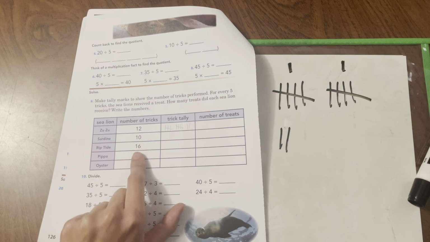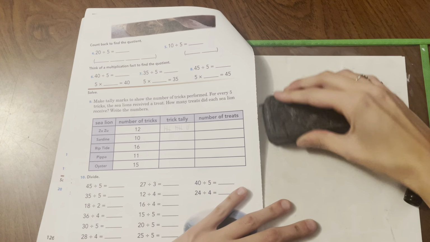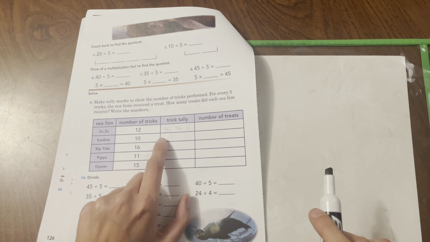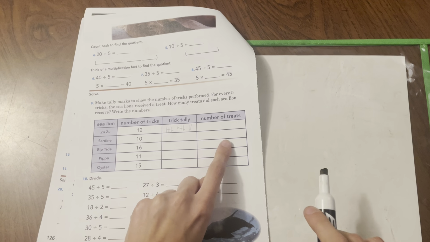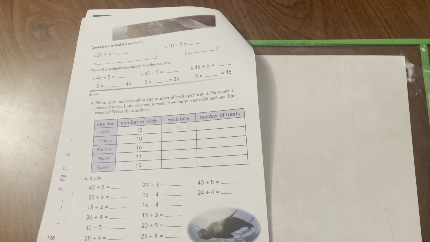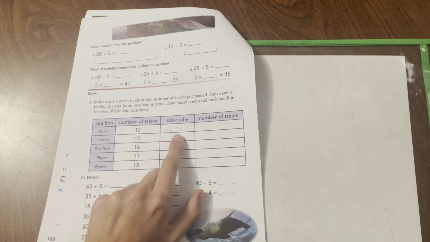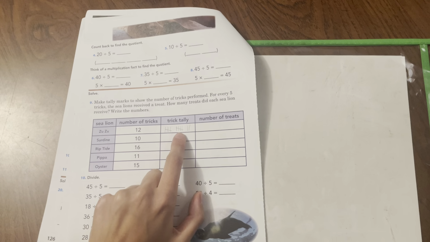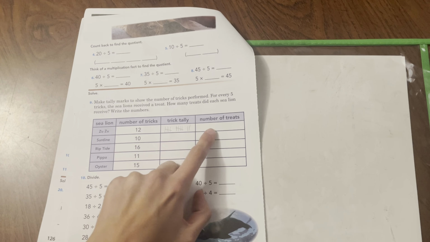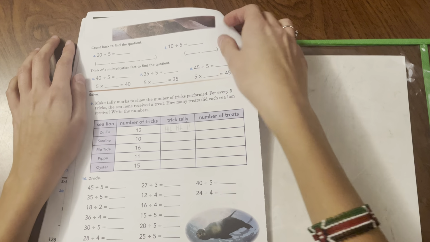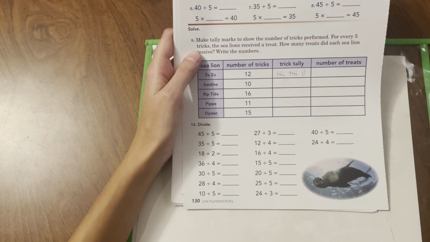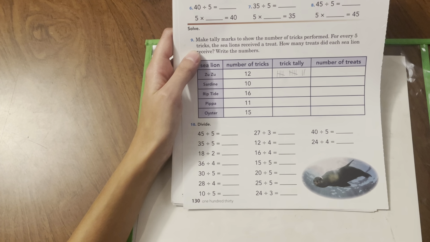We're going to do the same thing here for each of these. Write your tally marks. Then all you have to do is see how many groups of 5 are there. How many groups of 5 did you make? And then that's the number of treats that they got, okay? I promise if you do the tally marks just like I showed you right here, you will get it. Because all you have to do is count. Oh, look, there's a group of 5, there's a group of 5. 2 groups of 5, so 2 treats, okay? And then down here at the bottom, you're just going to solve these problems just like normal. Put your fingers up and skip count. You've got this.